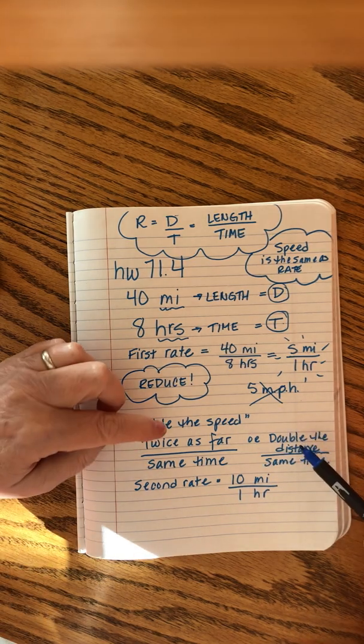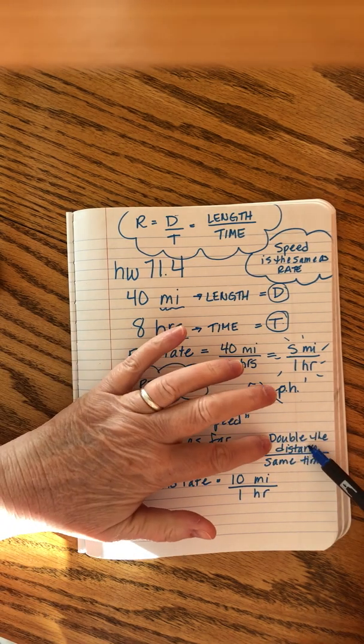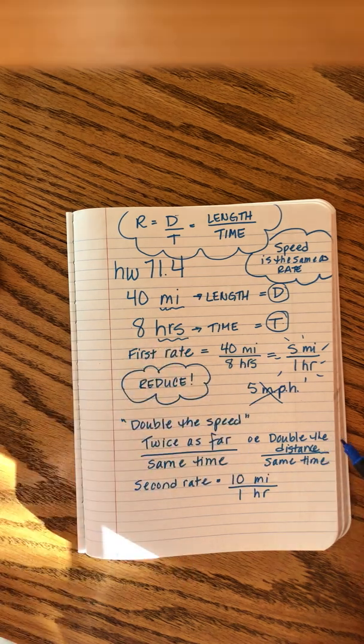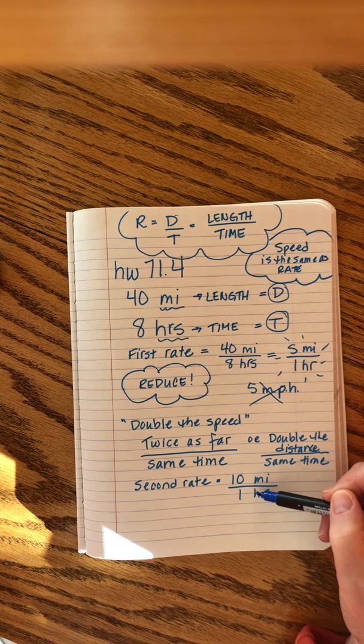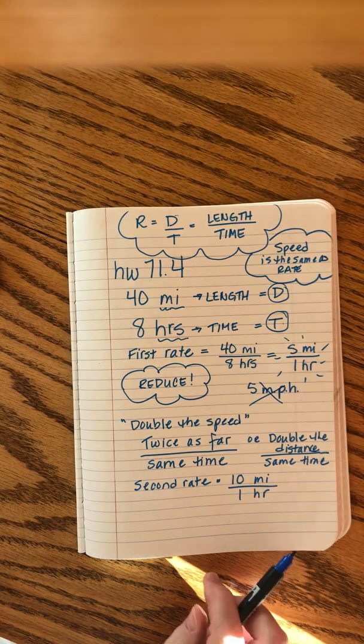Double her rate means that you double the distance, but you leave time the same. There's been some confusion. People think you double both of them. No, if you double both, it's the same rate. You have to change just one. Okay, so then we have her second rate here, and now we're ready to answer the question.